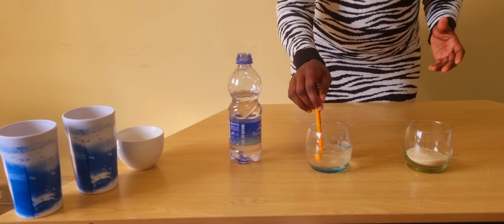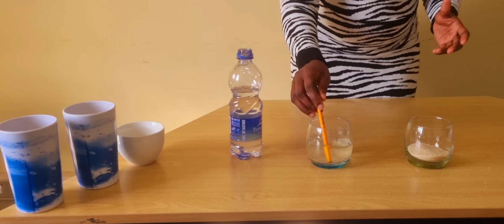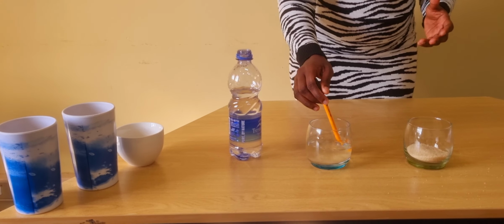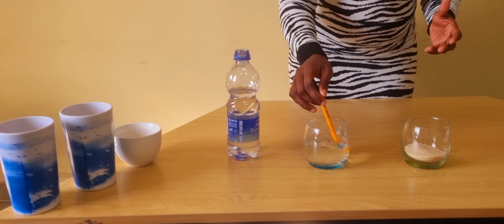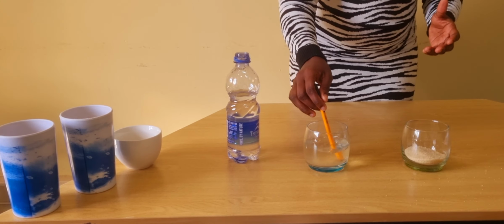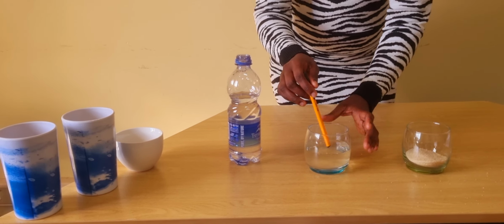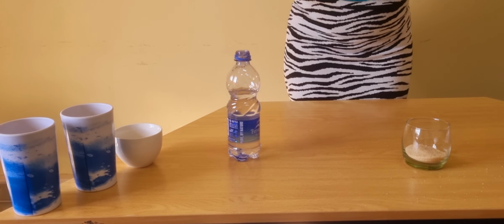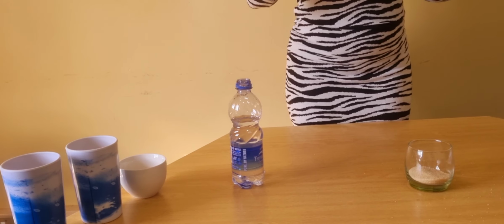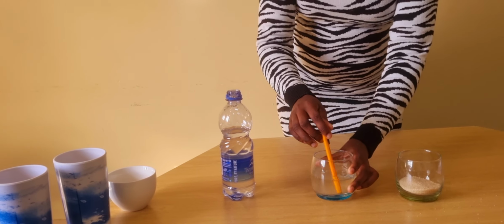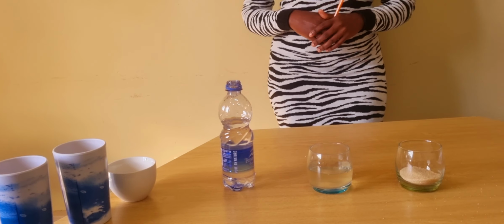The sugar has to go through the process of dissolving. Dissolving is when the sugar dissolves or melts into the liquid. Well, my water is cold, so it's going to take some time. The sugar will melt into the liquid, and then we're going to have a sugar solution. Thank you.